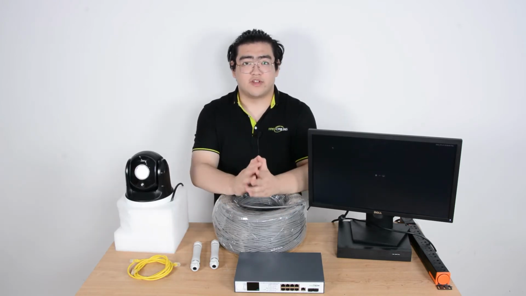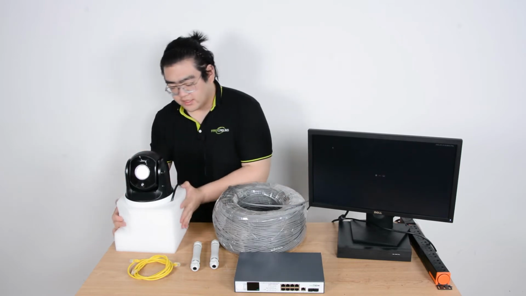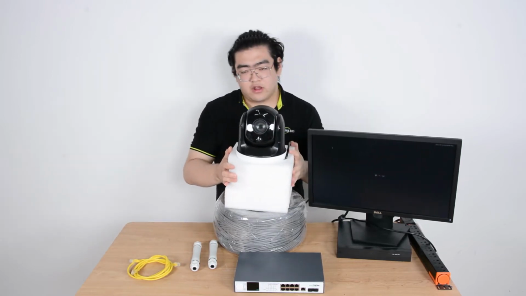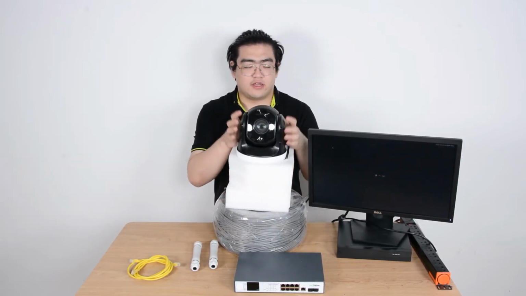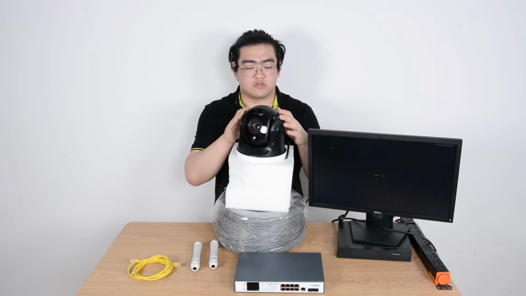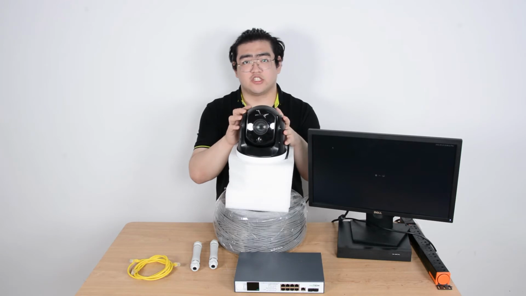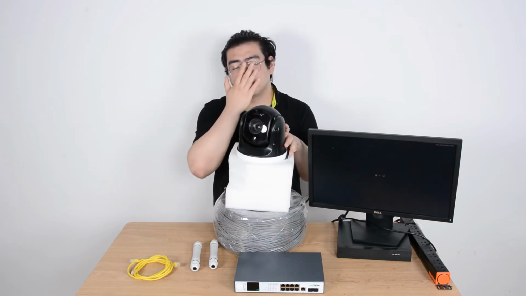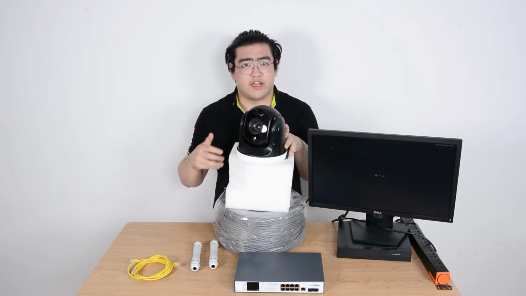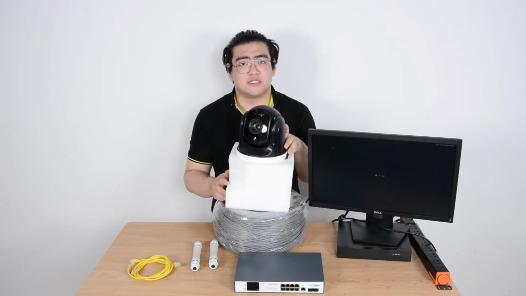Now let's talk about the device we're going to use today. This is our PTZ camera. Our fast cabling PTZ camera, like all PTZ cameras, can rotate around the axis, turn up and down, which is a tilting feature, and then can zoom in and out. This will help us provide a non-blind spot for surveillance.